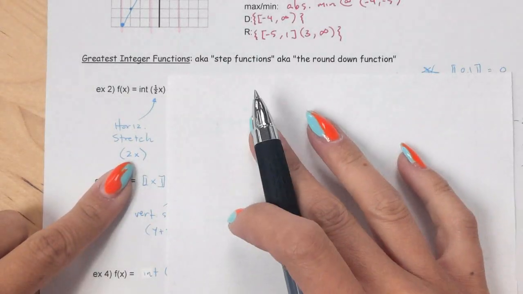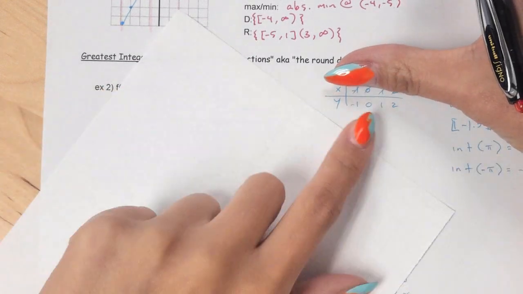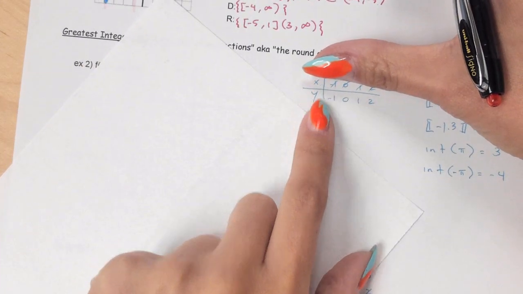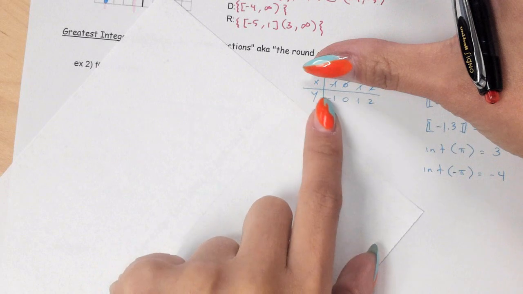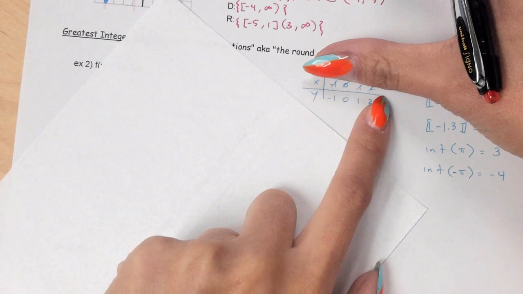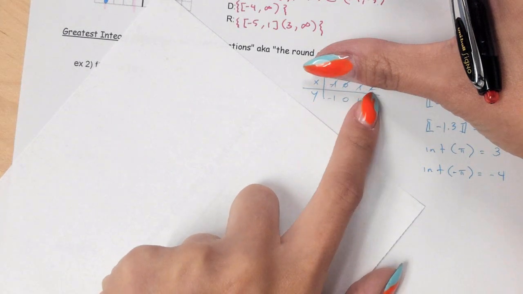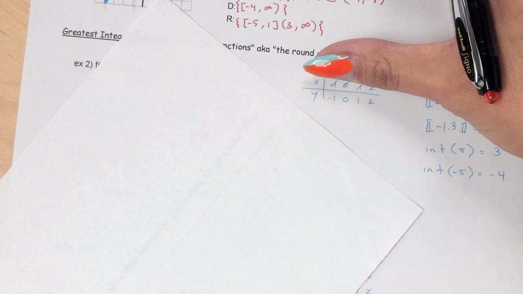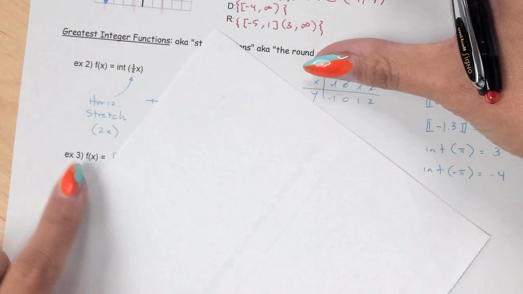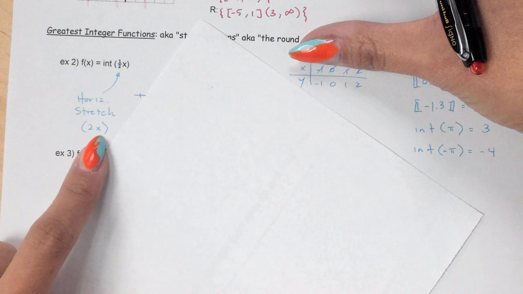So what I do is, before I graph it, I do my x and y chart, and I just do a few. You can start from -2 all the way to 2, but I did -1 all the way to 2, okay? If you plug that in and you round down, you get the same thing. But then I do that horizontal stretch. So everything in the horizontal, I times 2.